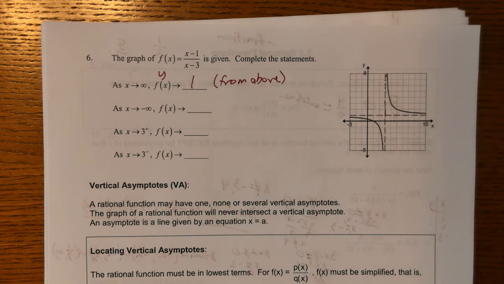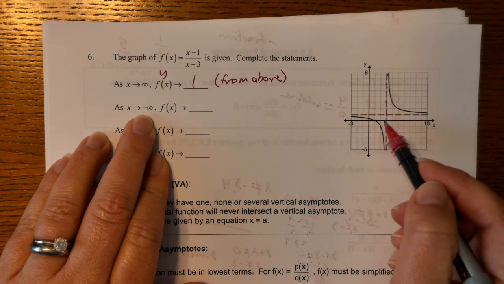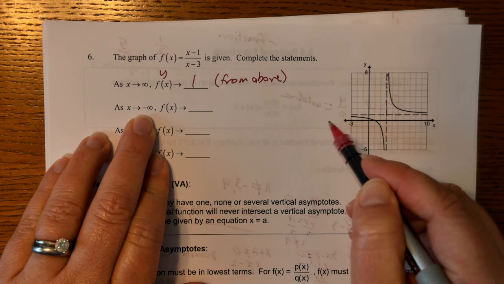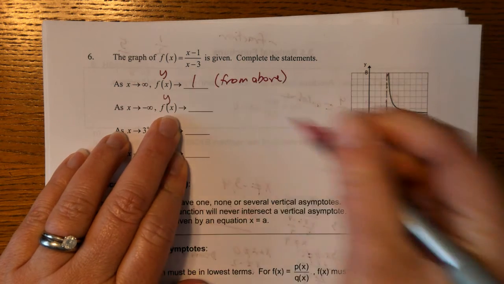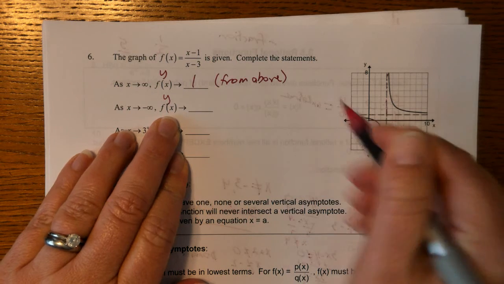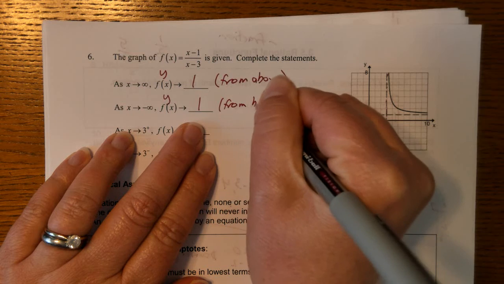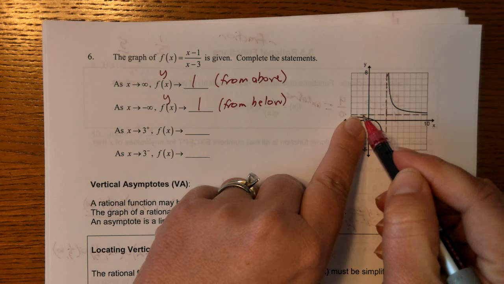Okay? All right. As x approaches negative infinity, that means as x gets smaller and smaller and smaller, it goes further and further and further to the left, what is the y value approaching? Well, in this case, y is also approaching 1, but it's approaching it from below. This graph is below 1, and it's approaching it from underneath.